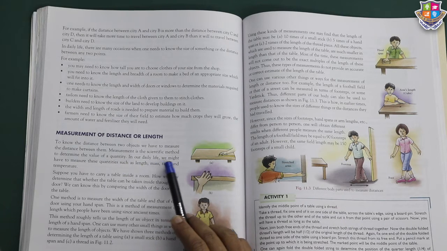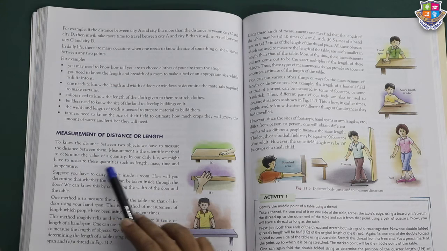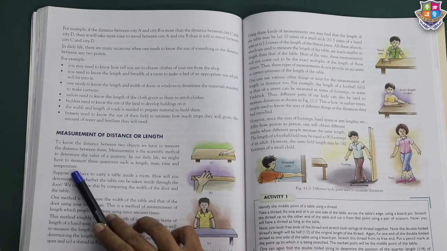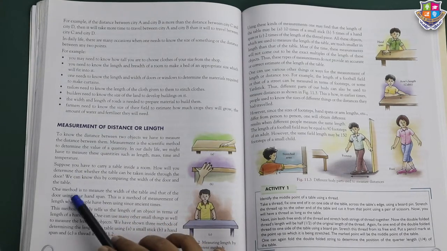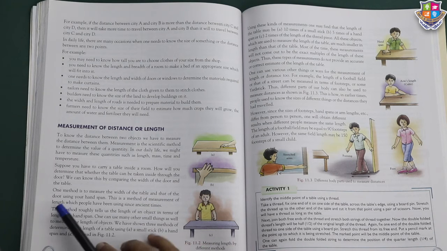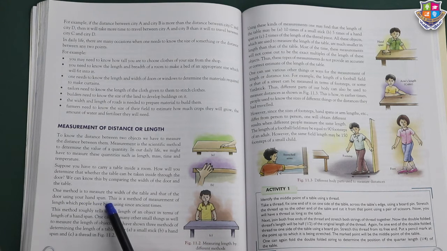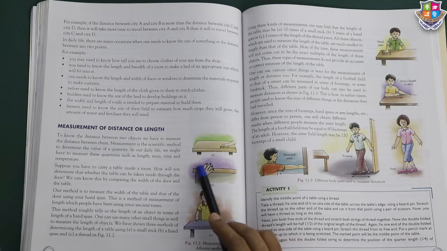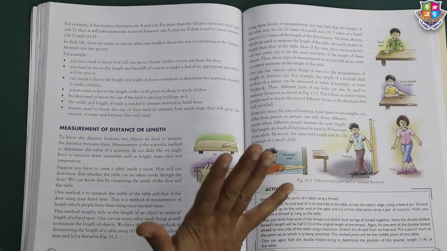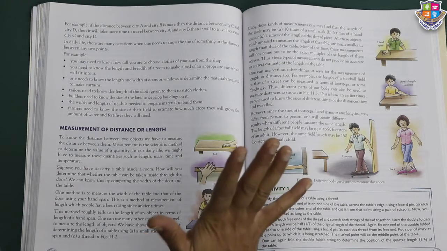In our daily life, we might have to measure these quantities such as length, mass, time and temperature. Now, one method is to measure the width of the table and that of the door using your hand span. Now, what is the hand span? See this picture, children? This is your hand span. Now, I will also show you my hand span. So, this is your hand span.